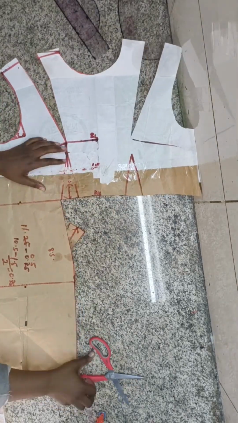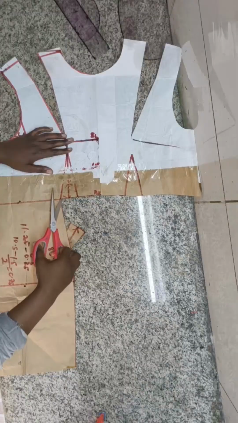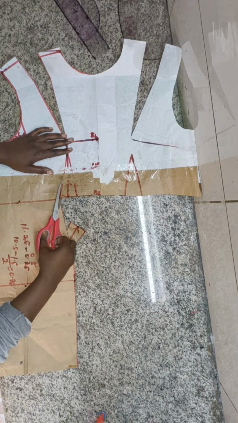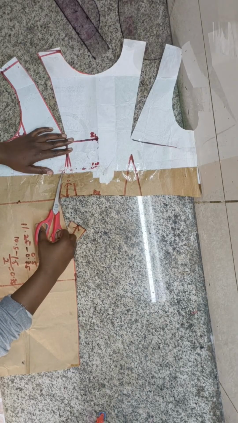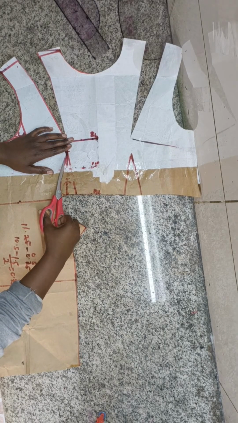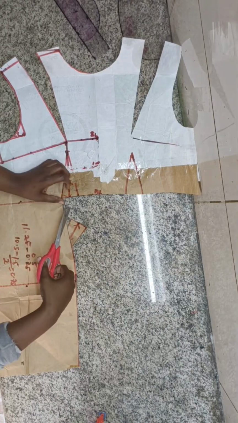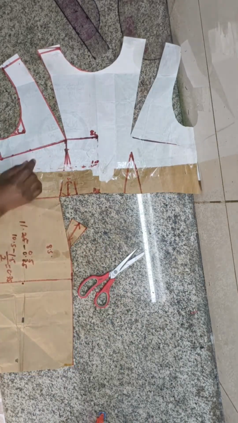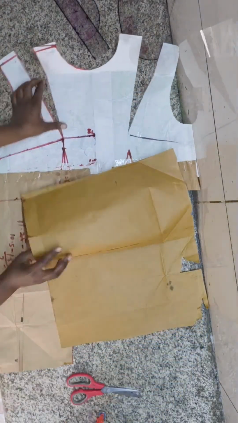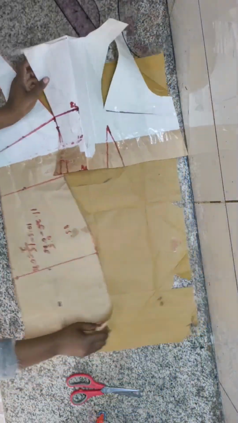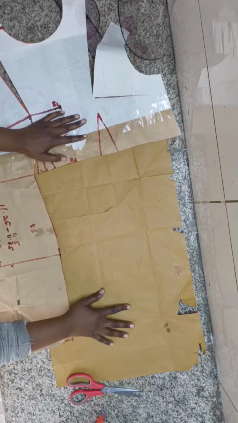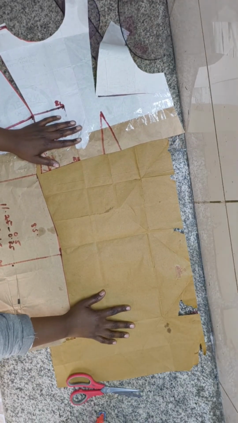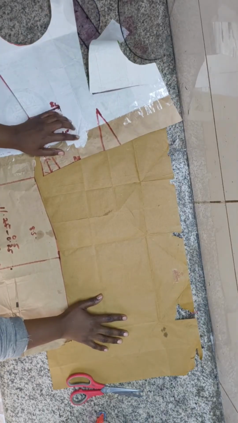Okay, so I'll cut out, let me leave that. So I'm going to get an extra piece of paper, put it down. I want to expand this.